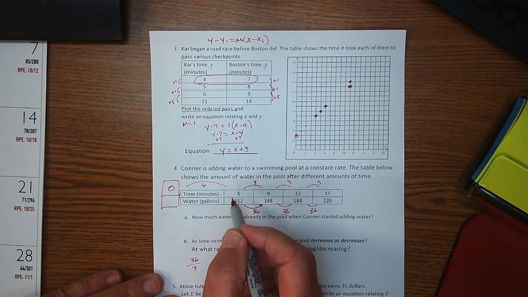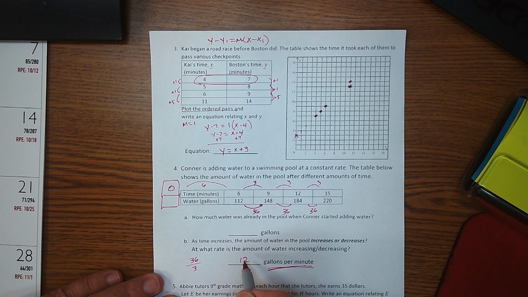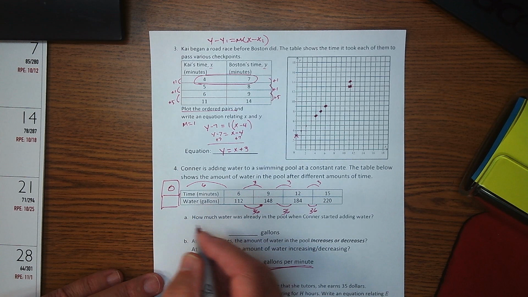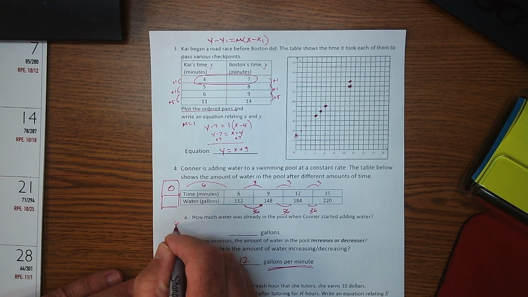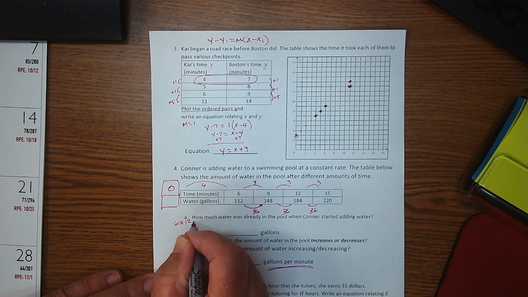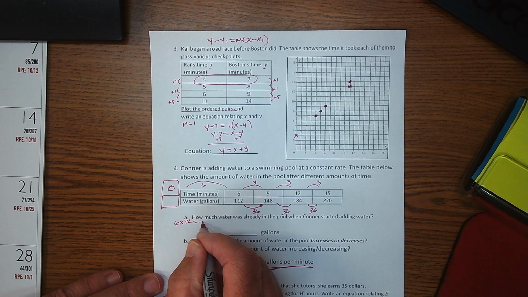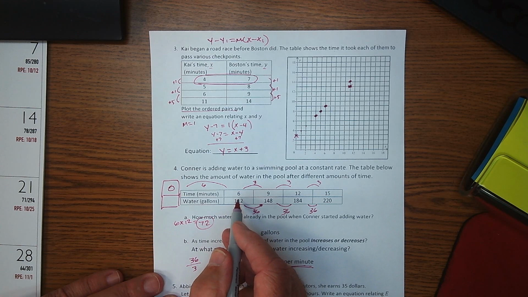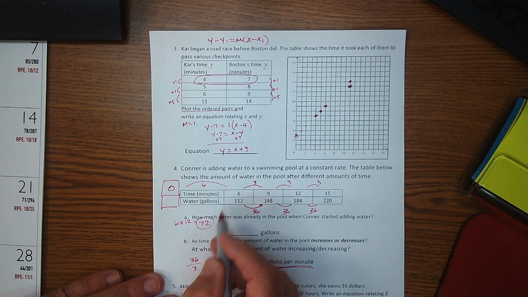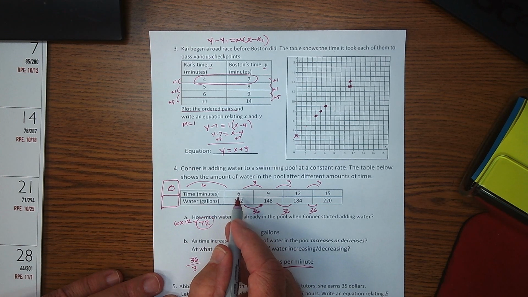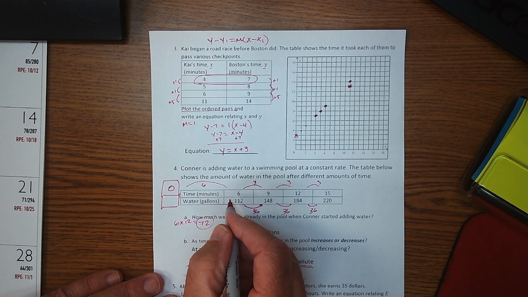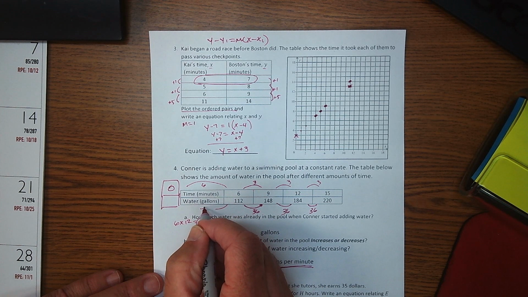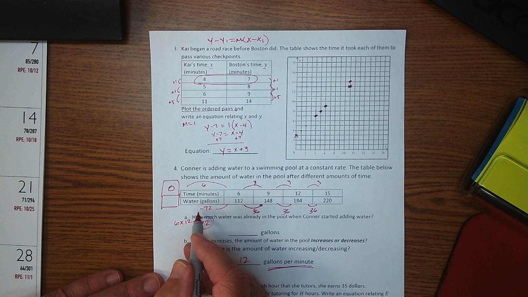That means we go down here, and 6 times 12 is 72 gallons. So before we got to the first thing, he added 72 gallons to the pool. We got to take the 112 and subtract out our 72 gallons that we added in that 6 minutes.